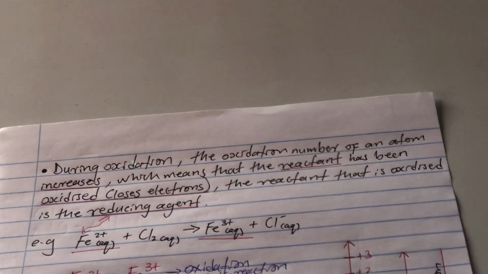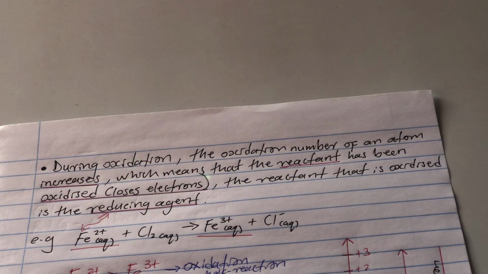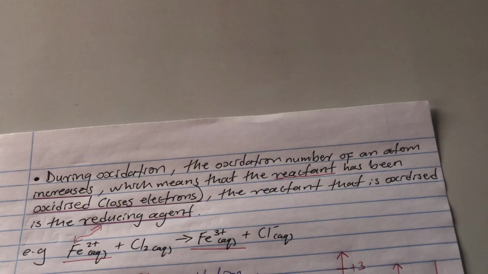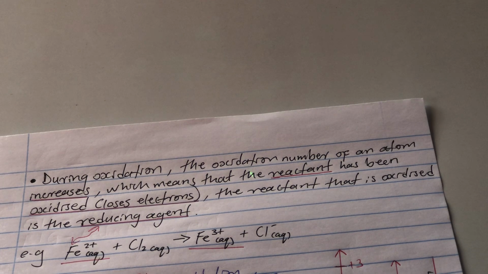During oxidation, the oxidation number of an atom increases, which means that the reactant has been oxidized, meaning that electrons were lost.